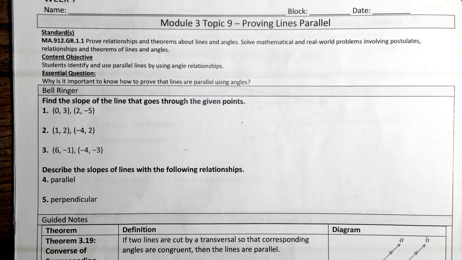Welcome back, students. Today we're going to do Module 3, Topic 9, Proving Lines Parallel. The standard for this topic is GR 1.1.